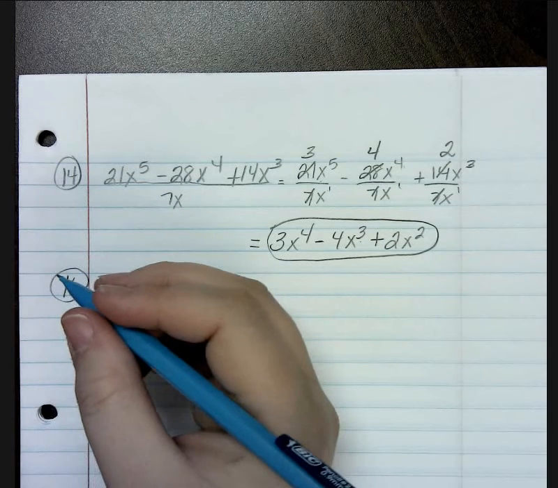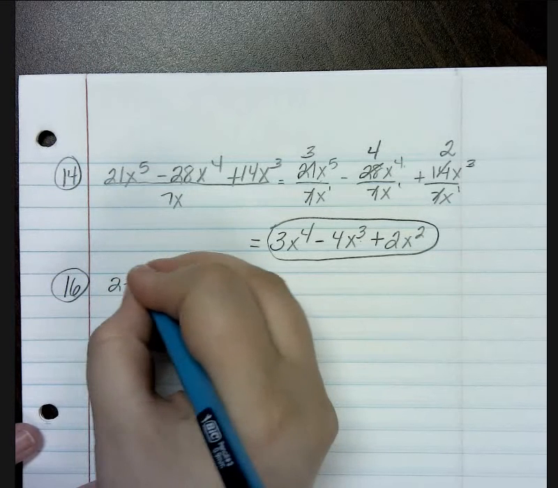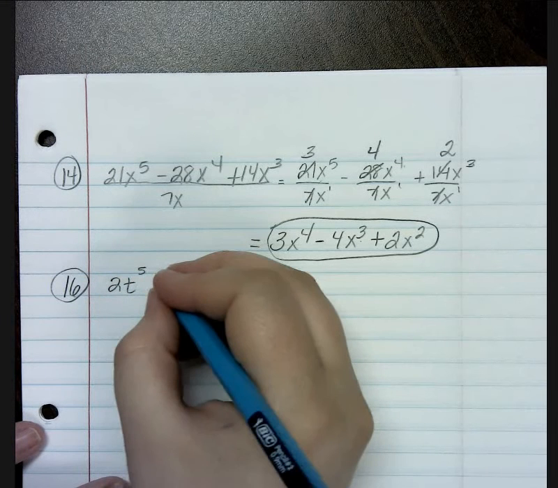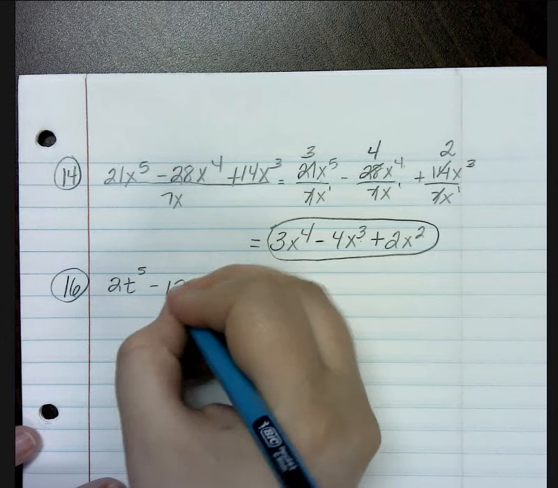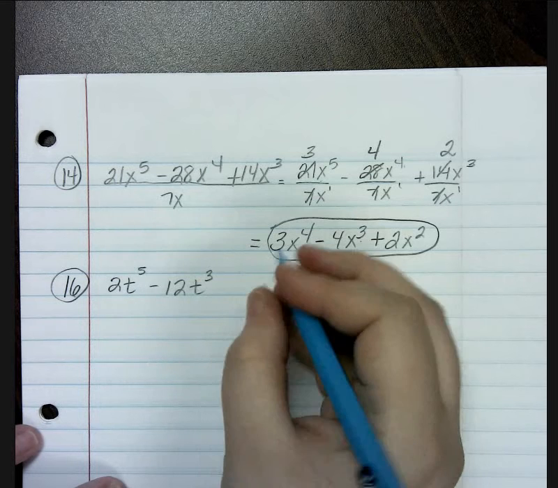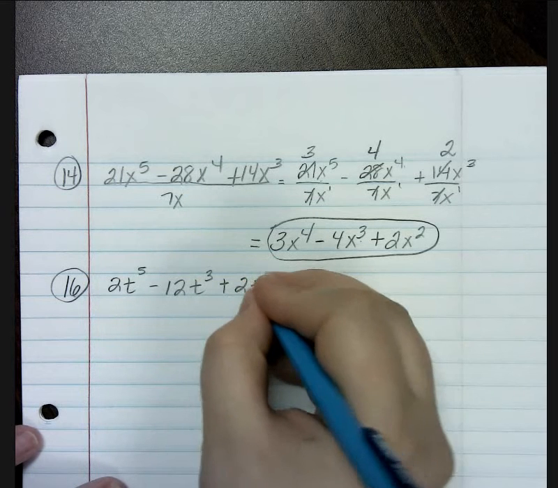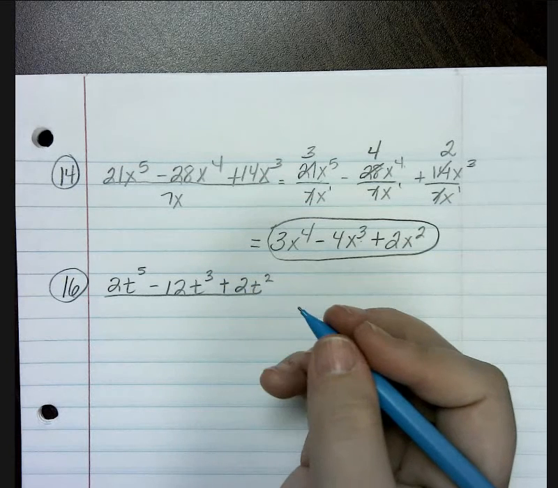Number 16, I have 2t to the fifth minus 12t to the third plus 2t squared, all divided by 2t squared.